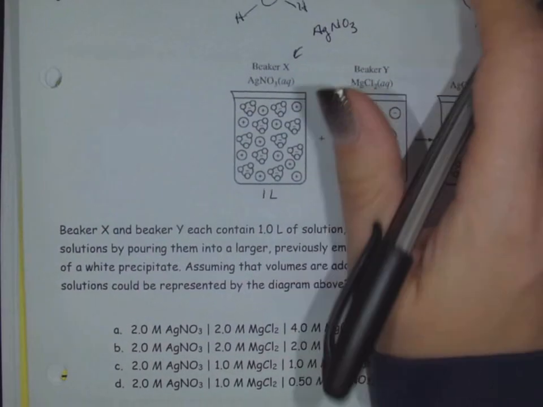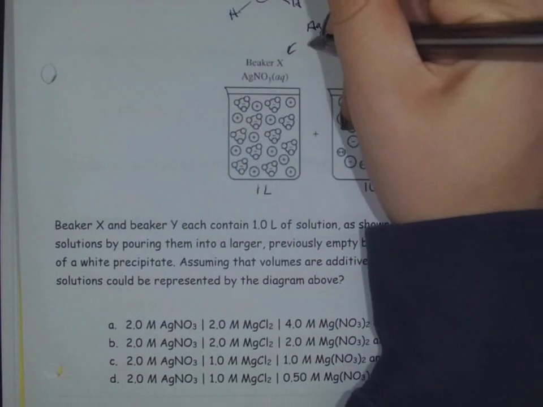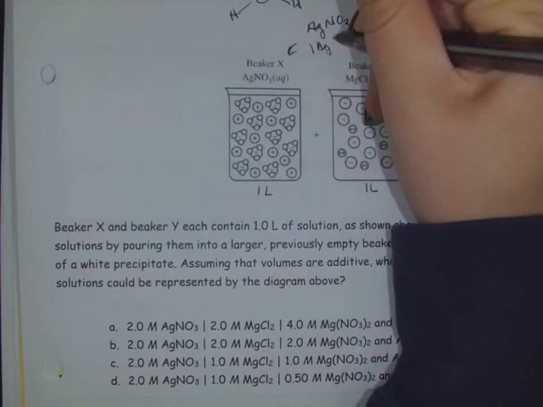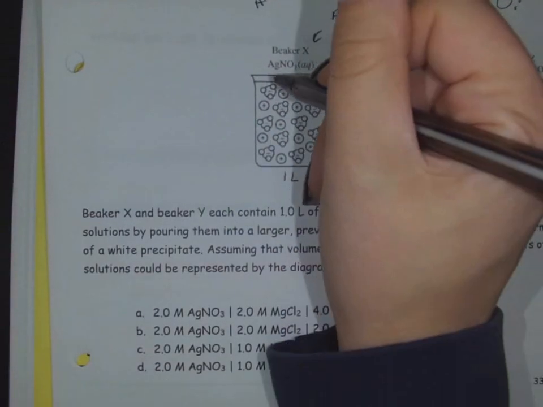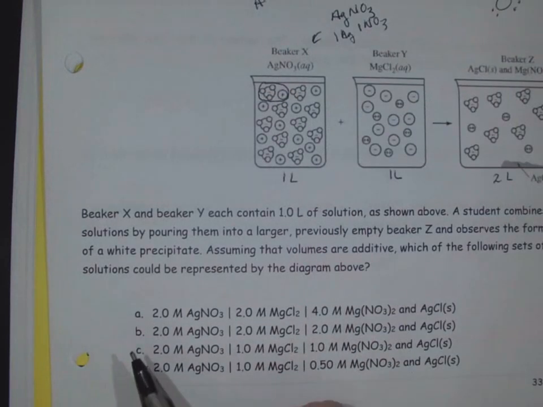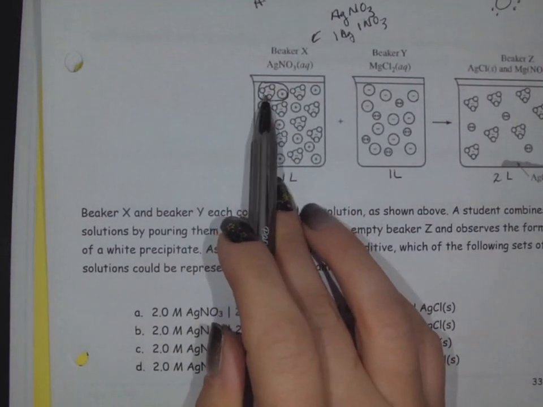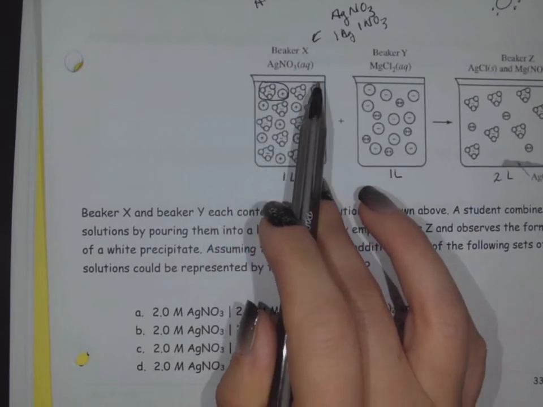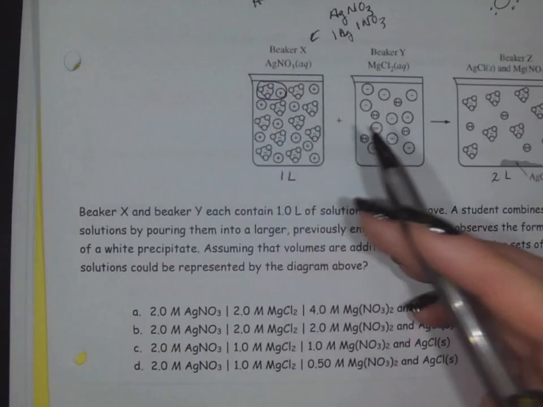So we have AgNO3, silver nitrate, and there is 1 silver to every 1 nitrate. Okay, so if I were to look at this right there, that's a 1-to-1, right? I have 1 silver and 1 nitrate. Let's see how many of these silver nitrate binary compounds we have.